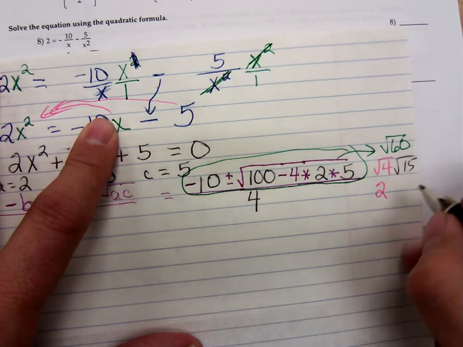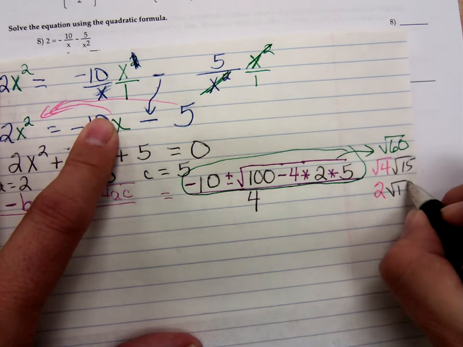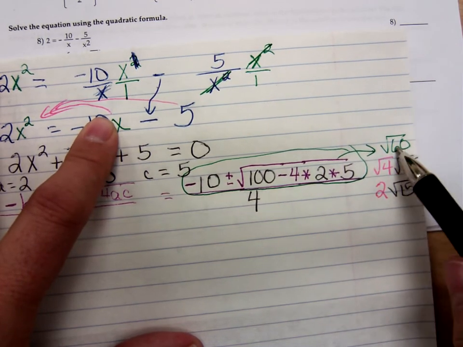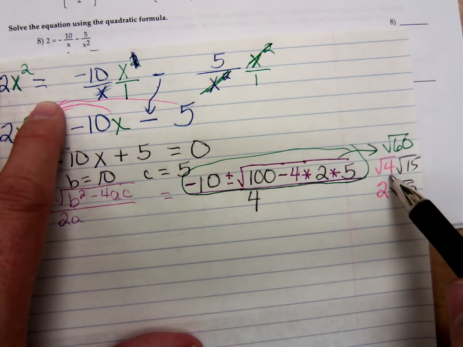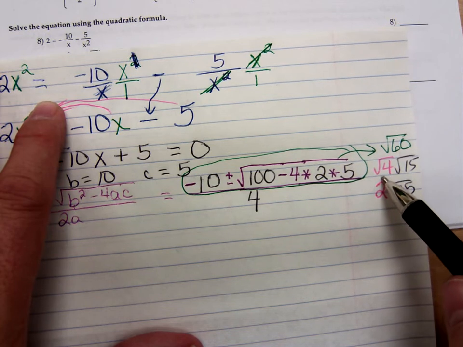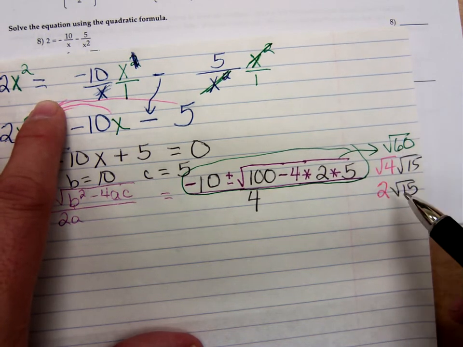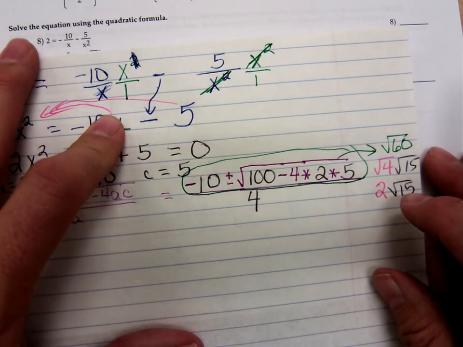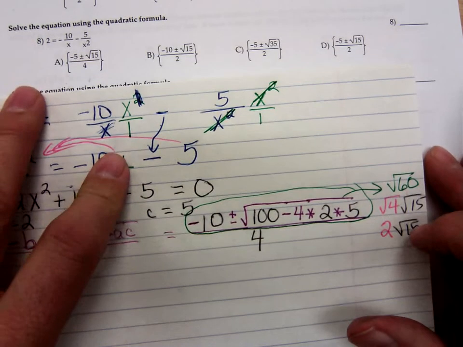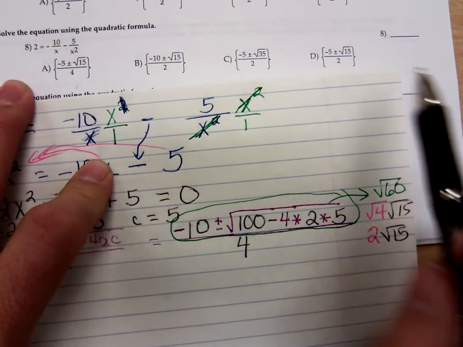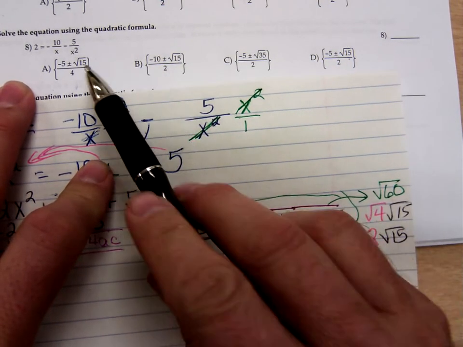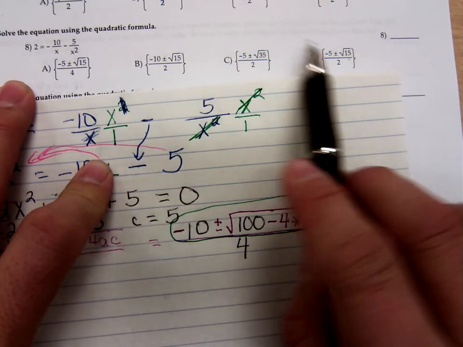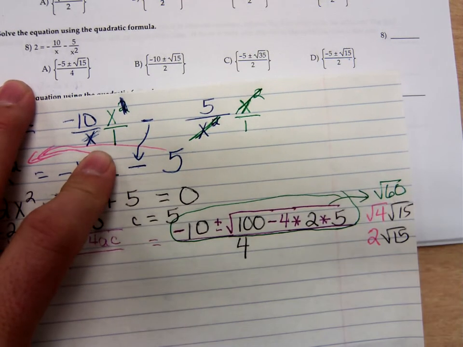Y'all see how I simplified that square root of 60 by hand? What perfect square divides into 60? Well, 4 times 15. You have a feeling there should be a 15 in there somewhere just because 3 of the answer choices have a 15 in them. So odds are 3 to 1 that there'll be a 15.